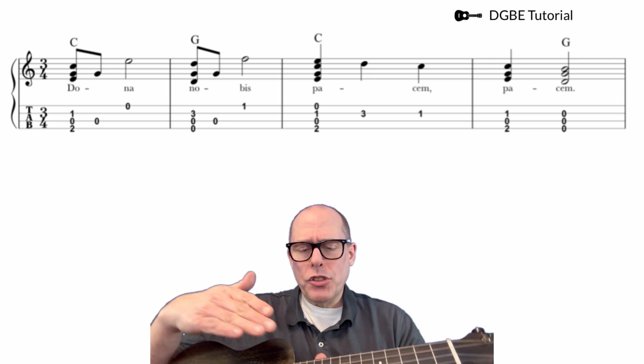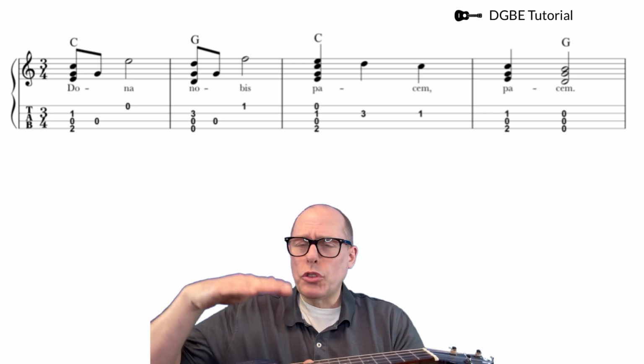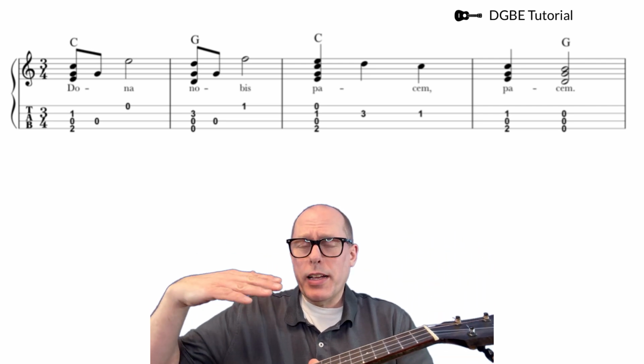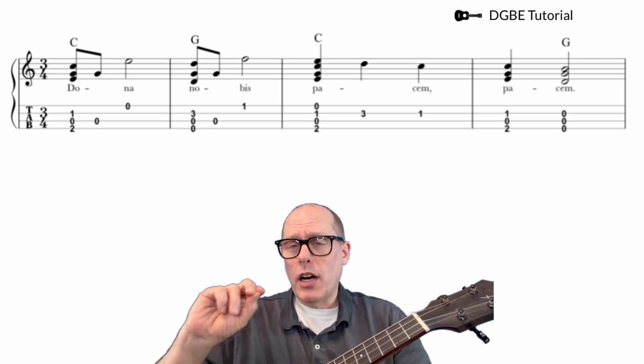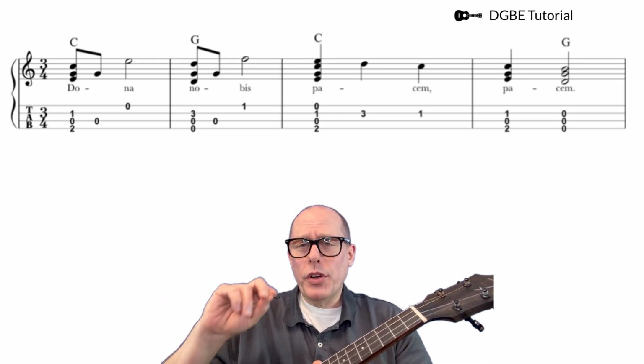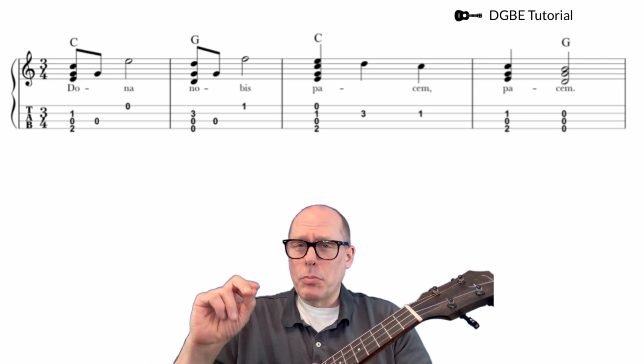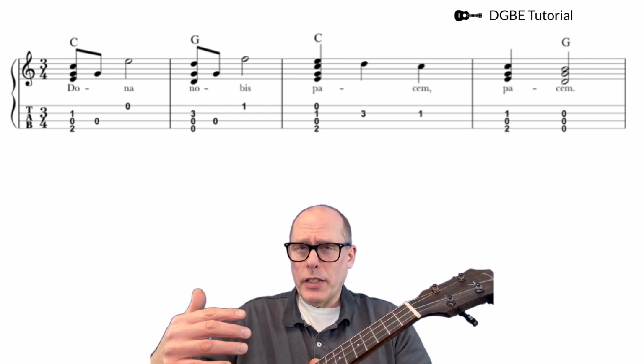First of all, make sure that your action is good. You don't want the strings too high over the frets, or that can make it hard to play. You can watch videos on how to adjust the action on your own, or you can take your instrument to a luthier. It is money well spent for the playing experience.